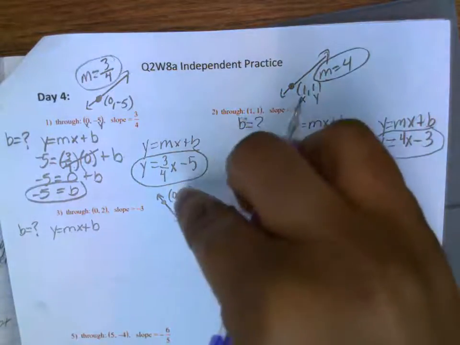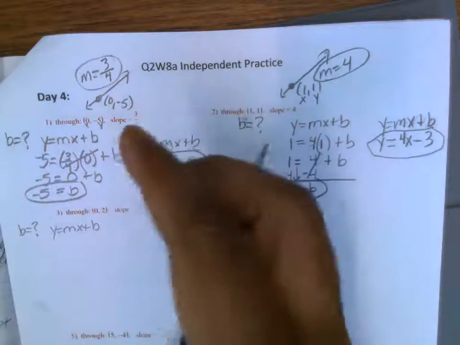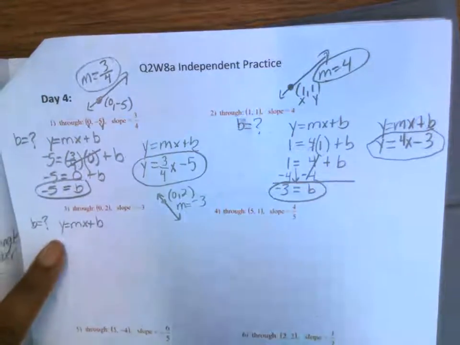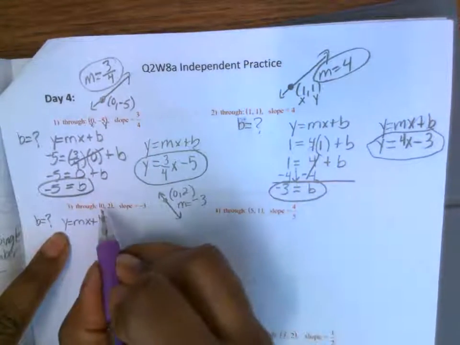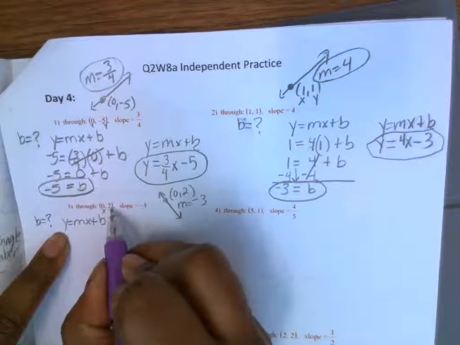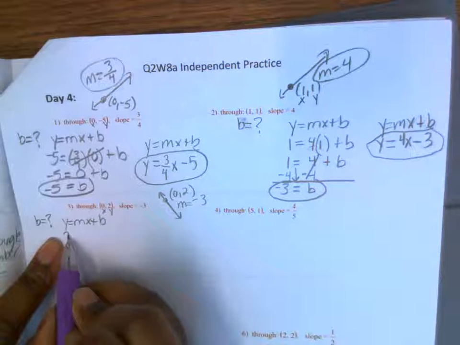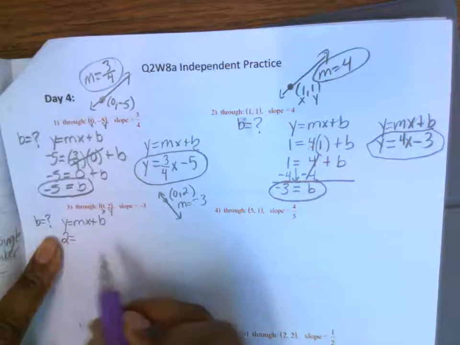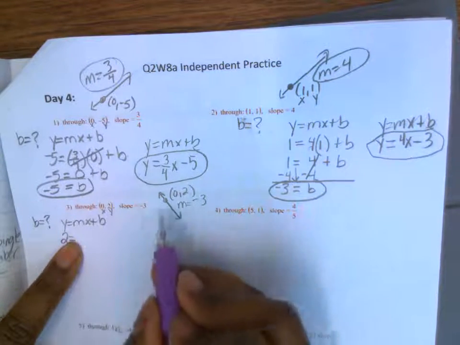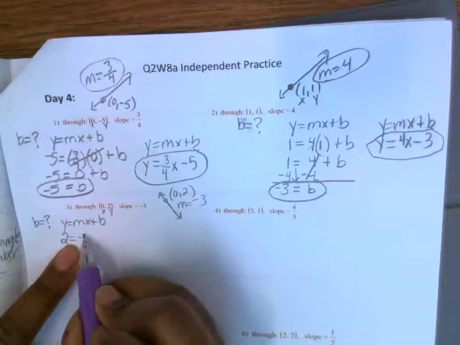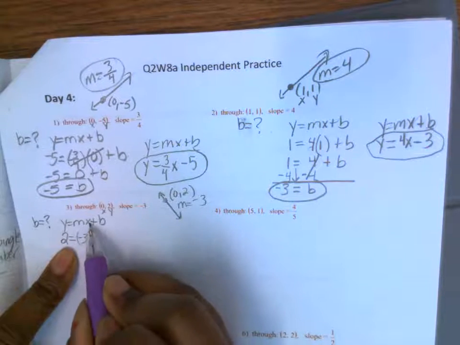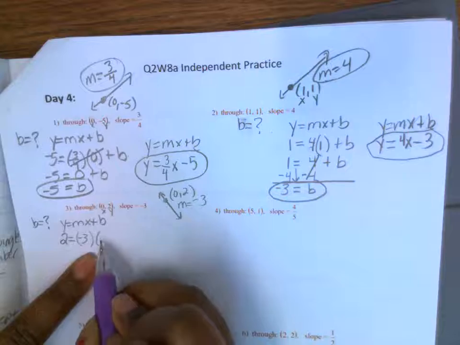So you're going to take the information that is given and plug it in. This is my x coordinate, this is my y coordinate. My y coordinate, or y value, is 2. My m, or my slope, is -3. My x, or my x coordinate, is 0.